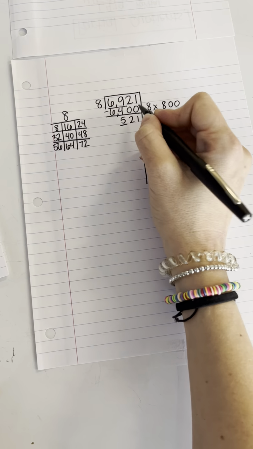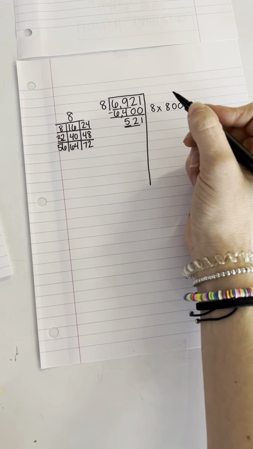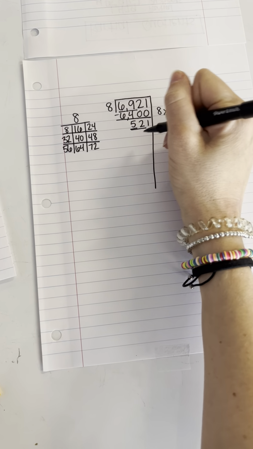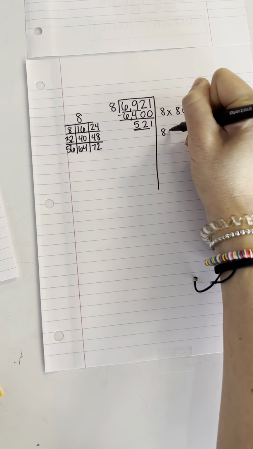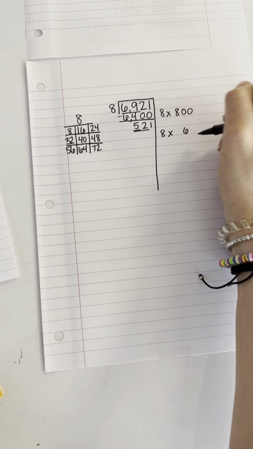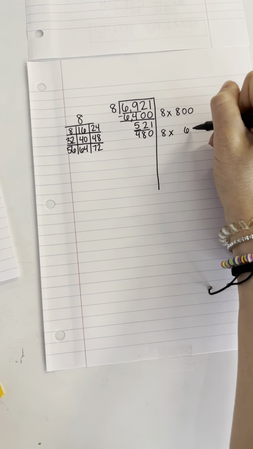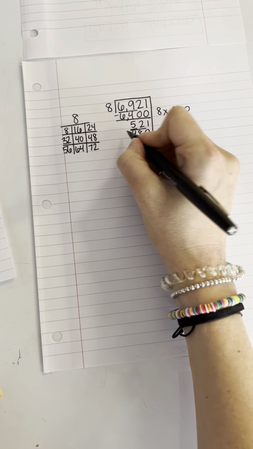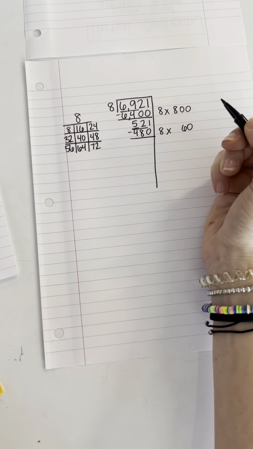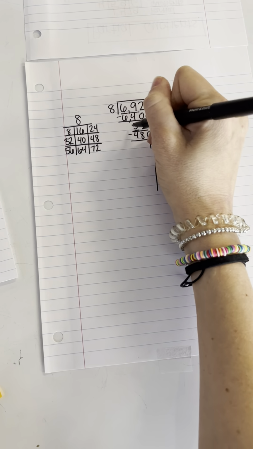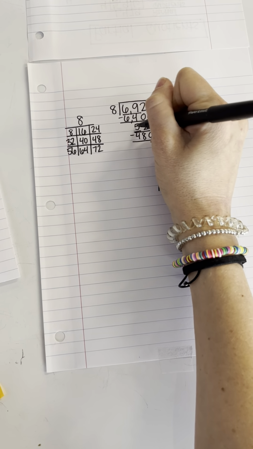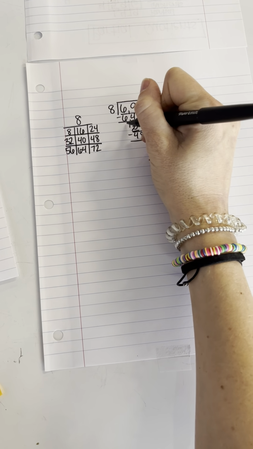I cannot do 5 divided by 8, so I need to look at 52 divided by 8. 48 is the closest I can get to that. So that's going to be 48 right there. 1, 0, 1, 0. Subtract that out. We cannot do 2 minus 8, so do not forget to borrow.